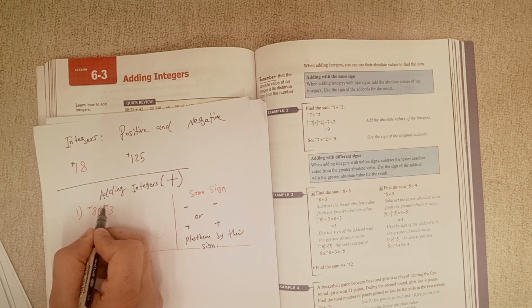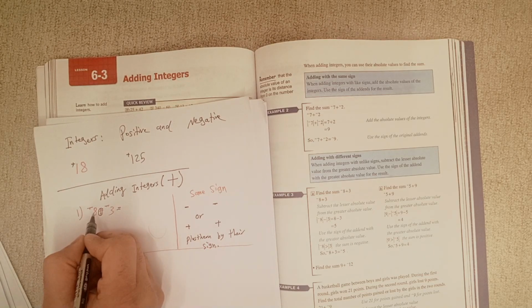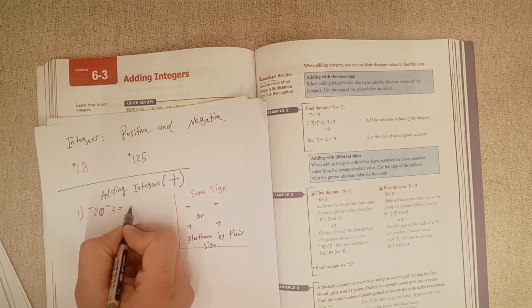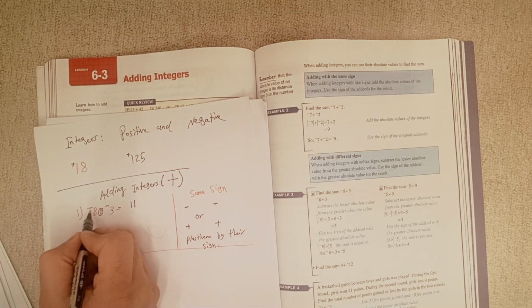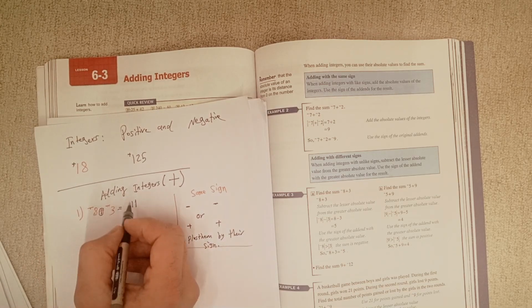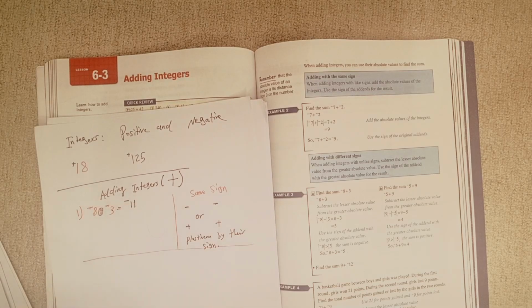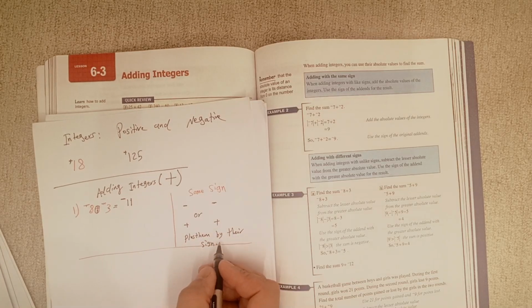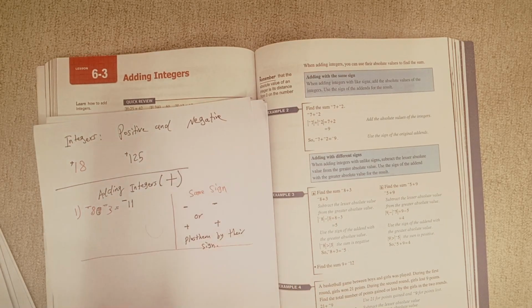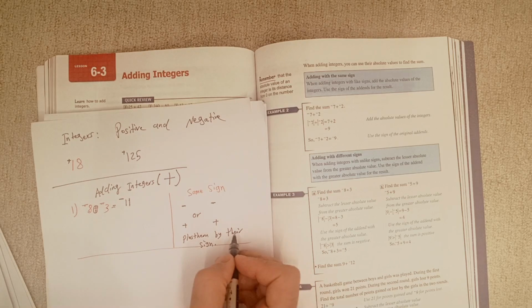Yes, negative and negative. So we're gonna plus them. 8 plus 3 is 11, and put their sign. So it's gonna be negative 11.